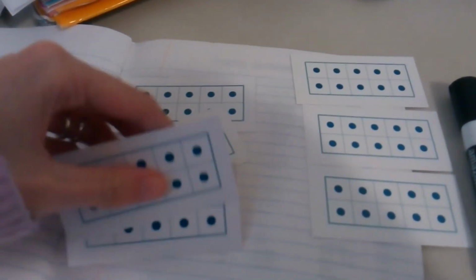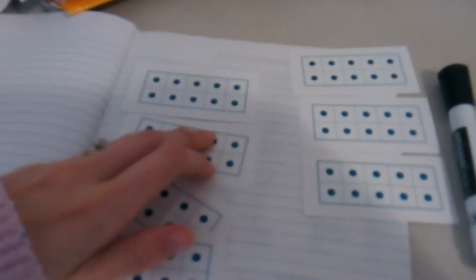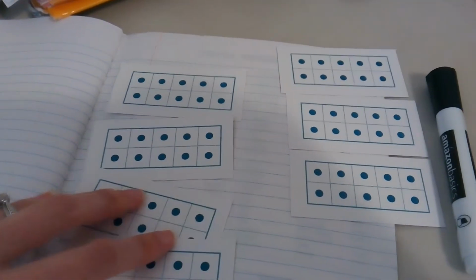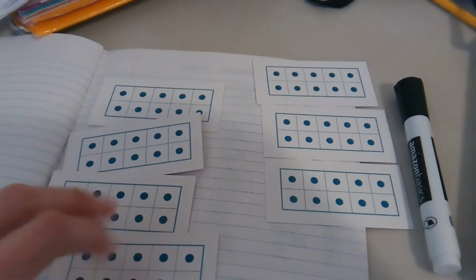10, 20, 30, 40. To double check my work, I'm going to count the cards that I pulled away. That's 1, 2, 3, 4. 4 groups of 10 is 40.